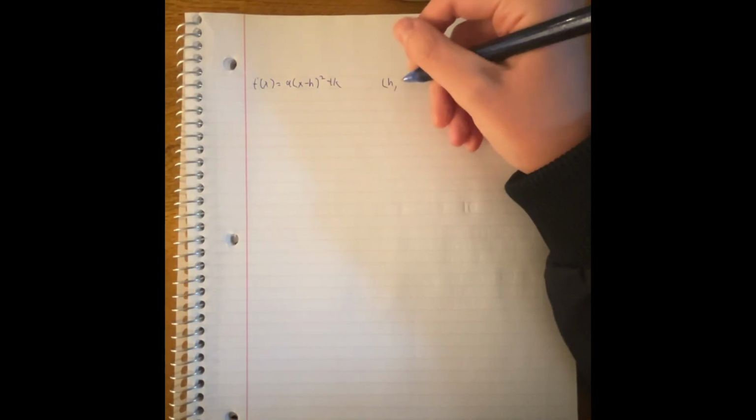Now, let's break this down. So a is going to say whether it's a shrink or a stretch, and as we talked about before, if a is greater than 0 but less than 1, it's a shrink, and if it's greater than 1, it's a stretch. Now, if a is less than 0, there's a reflection in the x-axis, and then here it also tells us our vertex. Now, our vertex is going to be h and then k. And h is going to be the horizontal translation, and k is going to be the vertical translation.